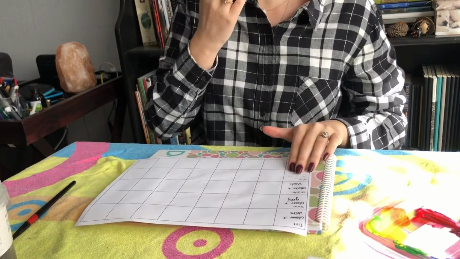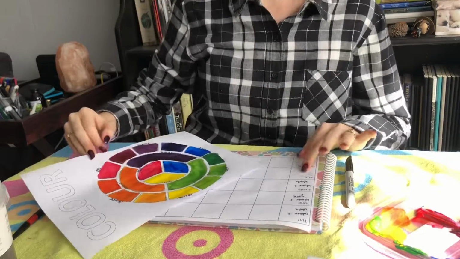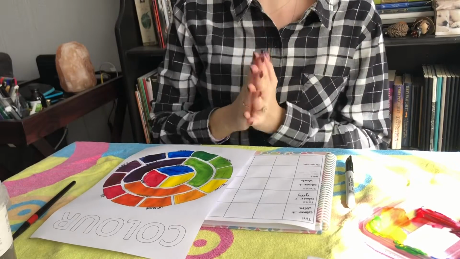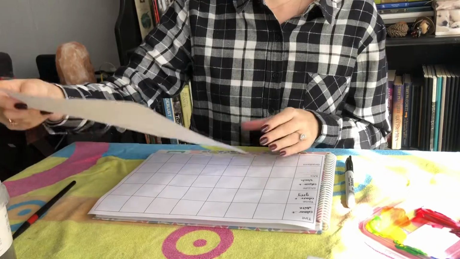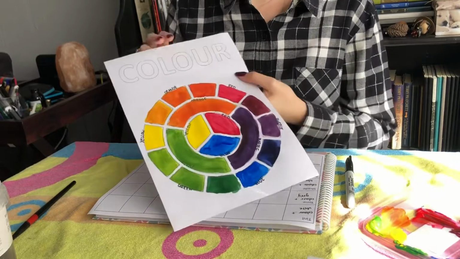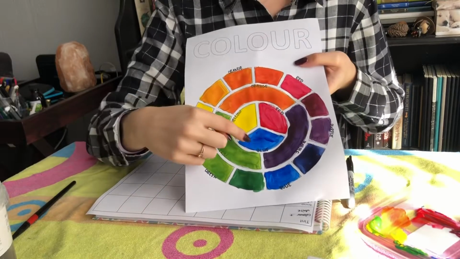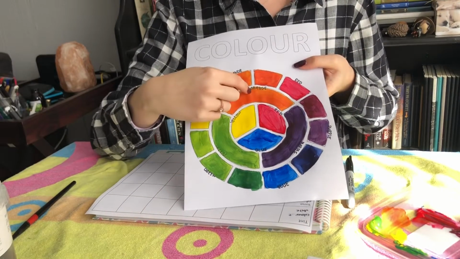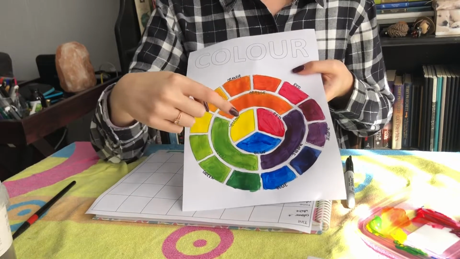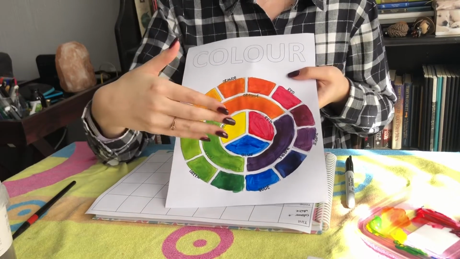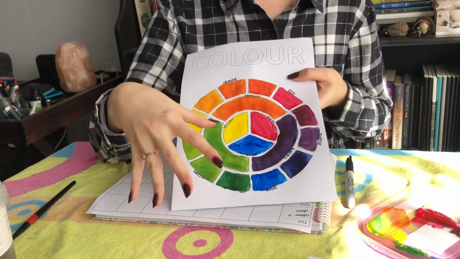For your mix, you are going to be mixing two complementary colors together to make brown. Complementary colors are colors that are opposite each other on the color wheel. So in our example, that would mean blue and orange are complementary, purple and yellow, red and green. It's a little bit complicated to explain why mixing these colors makes brown, but when we get there, you'll understand a little bit better.